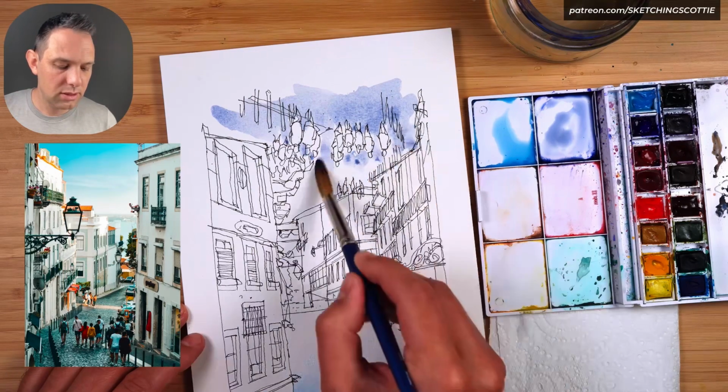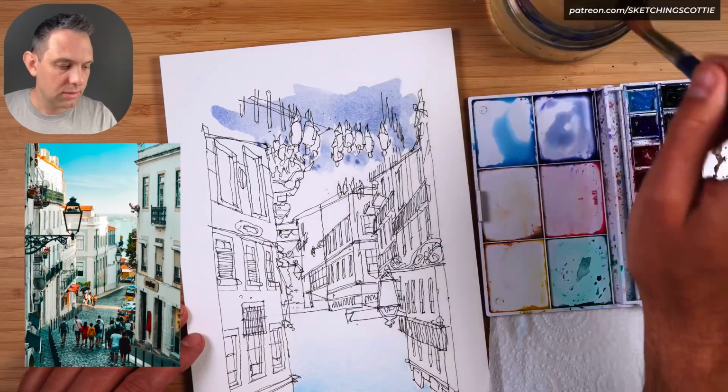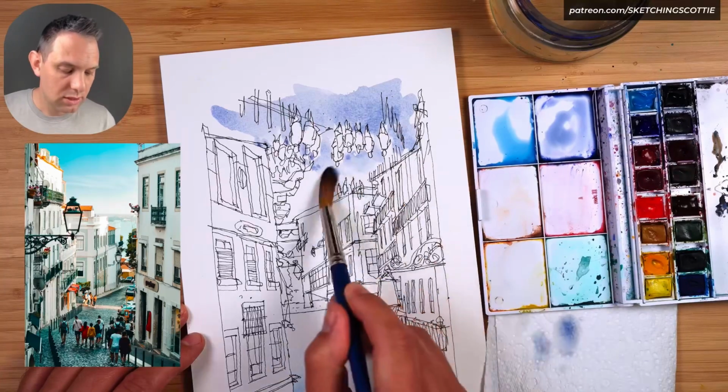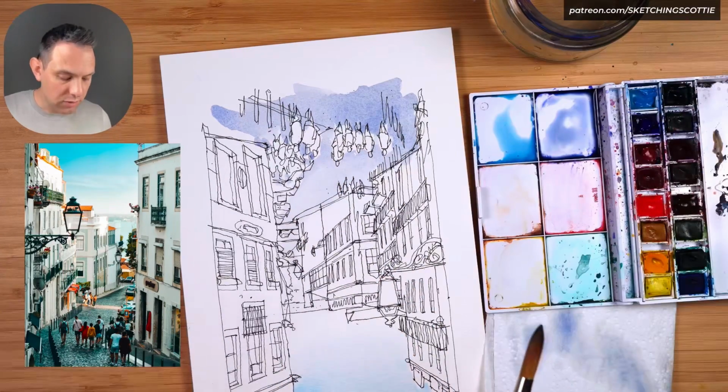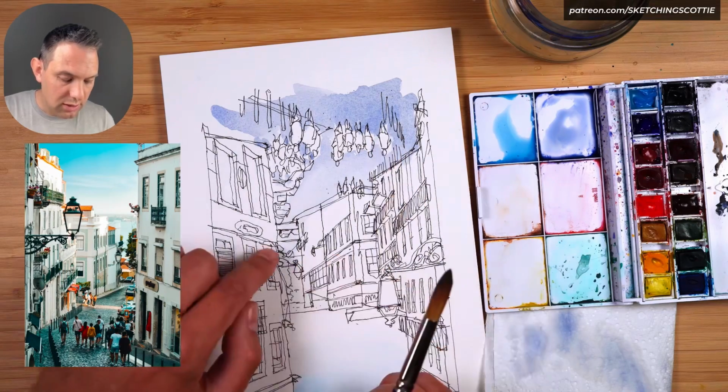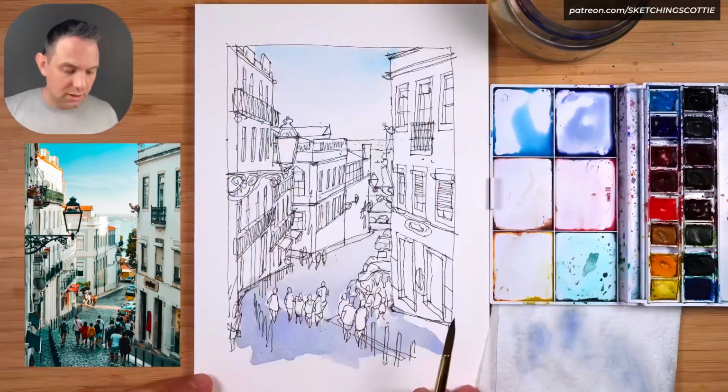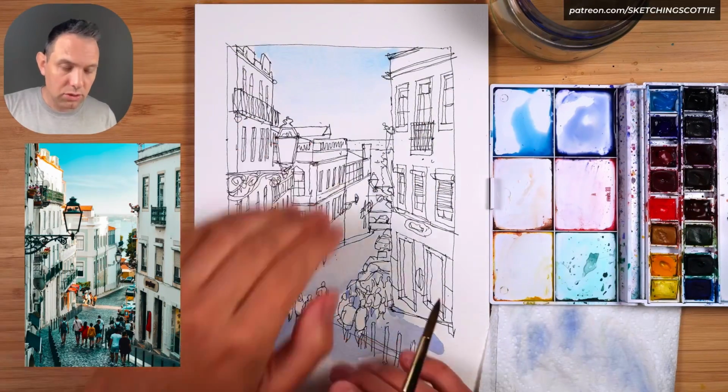As we get down the road, I'm going to start doing the same thing, creating that graded wash. Take a bit of water out. Now I'm just pulling the paint down to there. So now we have a graded wash from the sky down to that end of the road, and the road comes down like that. Okay, the next thing I'm going to do is the terracotta roofs.